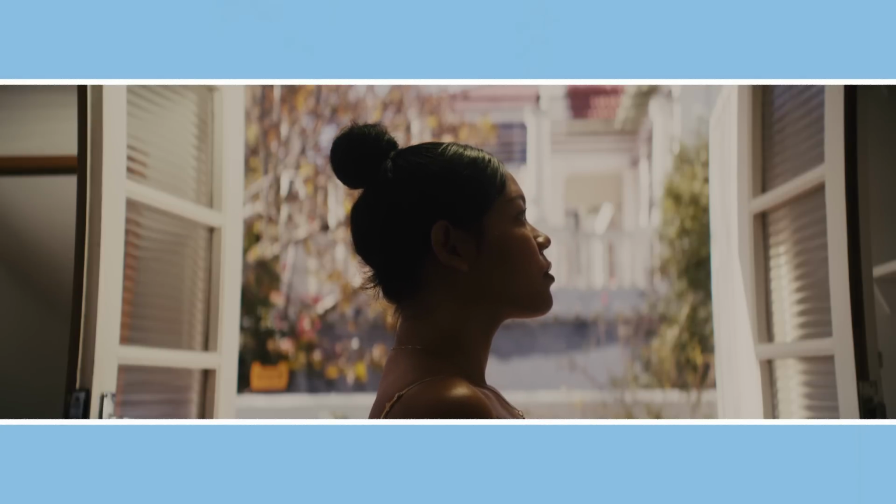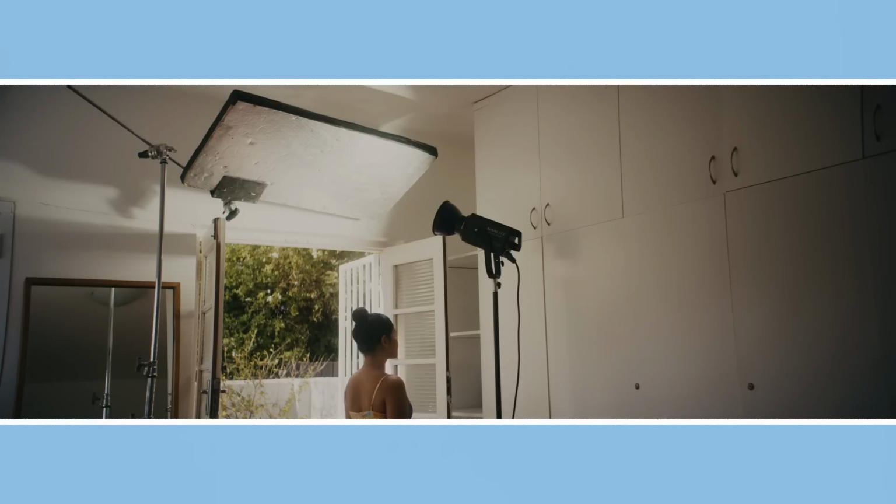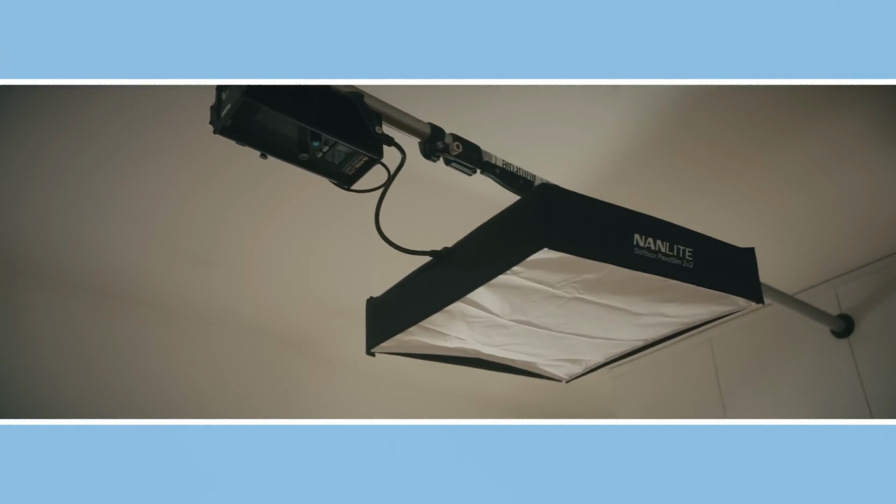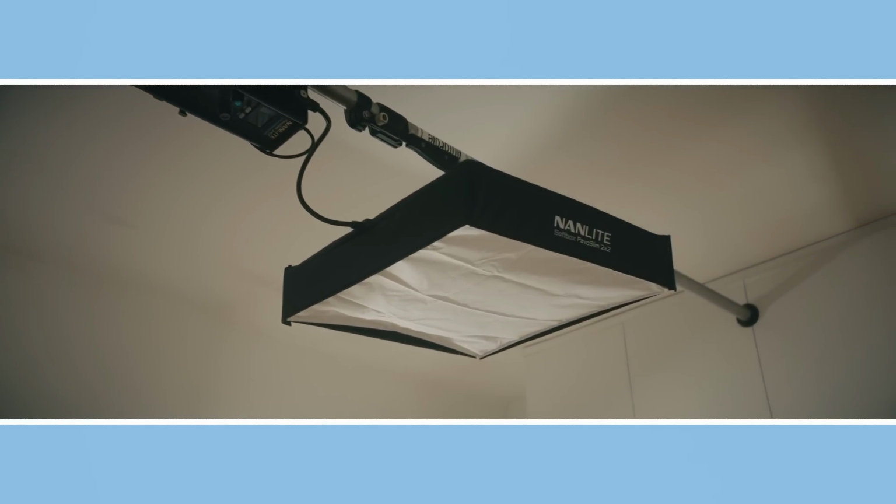The one disadvantage of this bouncing method is that we don't have much control over the spill. In other words, the light won't be concentrated into a single beam of light and will spread around the room. This brings us to method number 2, rigging an overhead source to the ceiling.